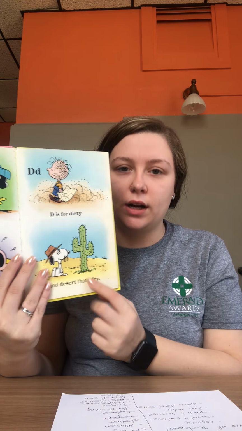So it gives you a couple words per each letter. It's very much, like I said, imagery, where it's like dirty, the desert is dry, so it's not as much imagery as we as college students would see, but it is very much meant for younger children.